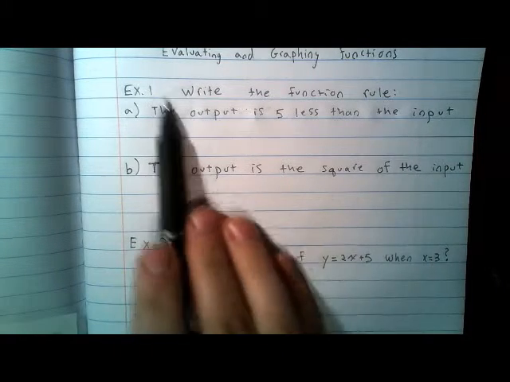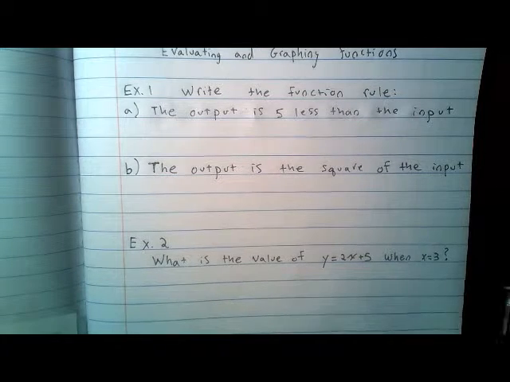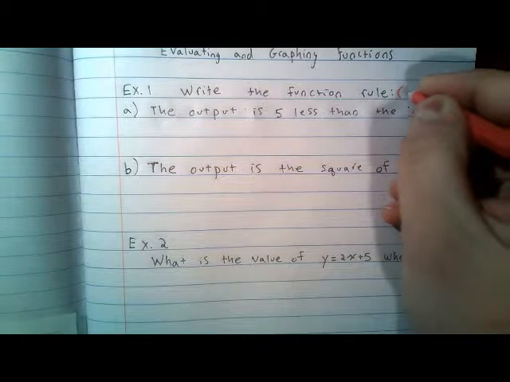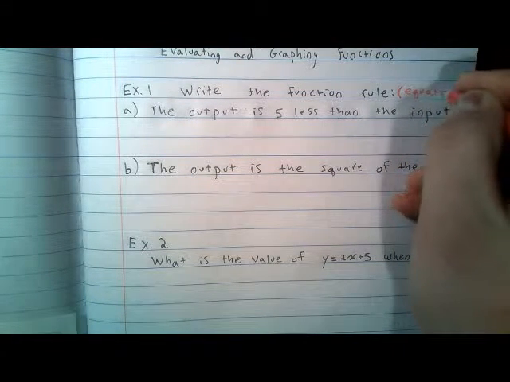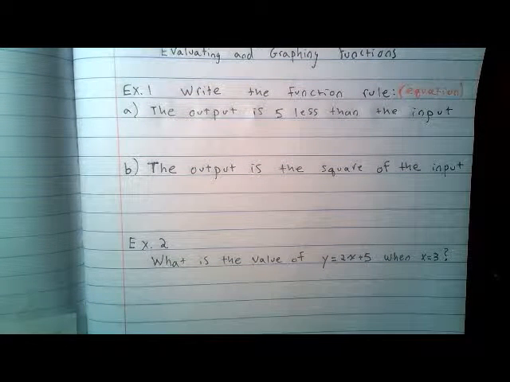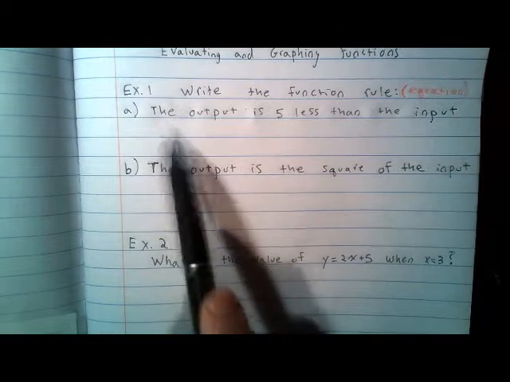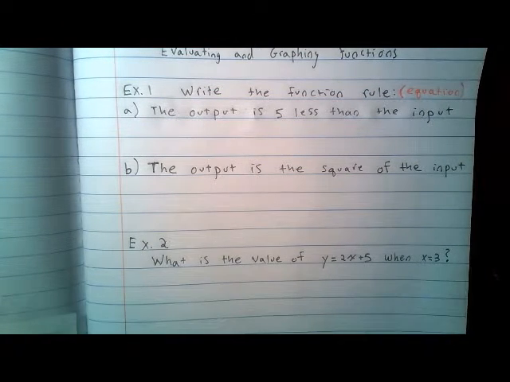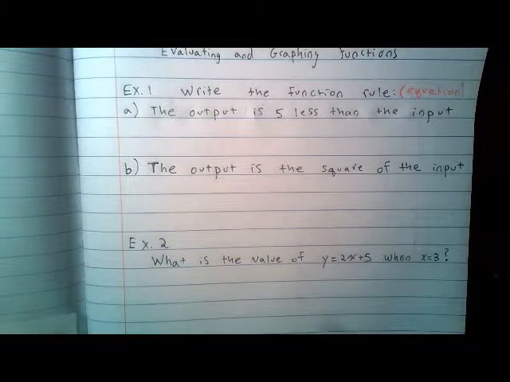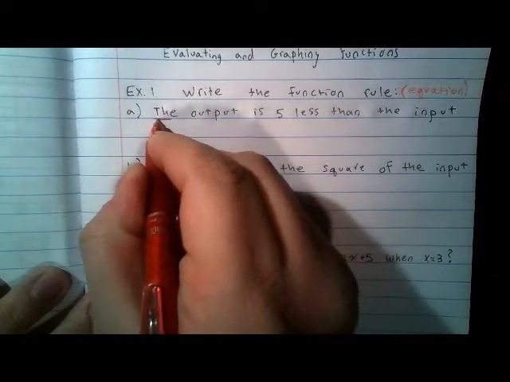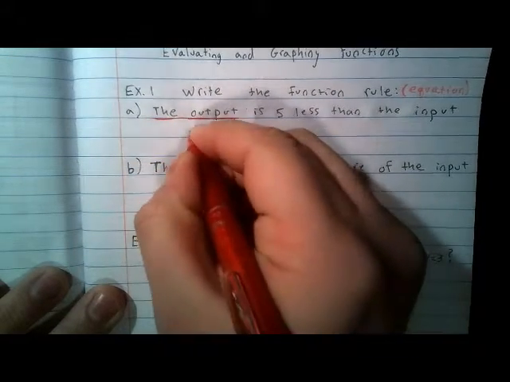And what I want to do is write a function rule. A function rule is like an equation. So how can I make an equation based off that information? So the output, what variable do we use for output? Those outputs, that's always the y. So when we talk about the output, it's always going to be our y.